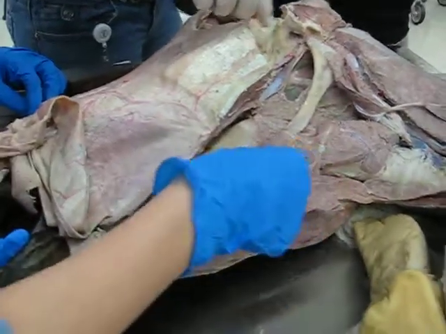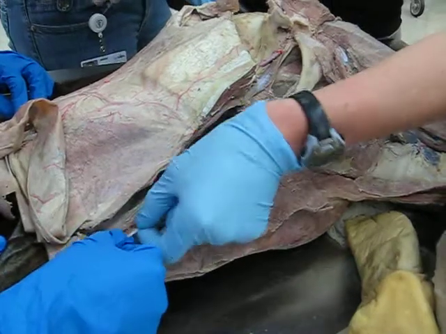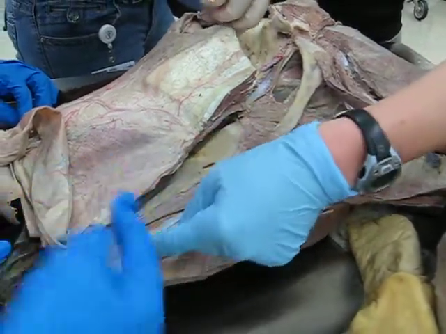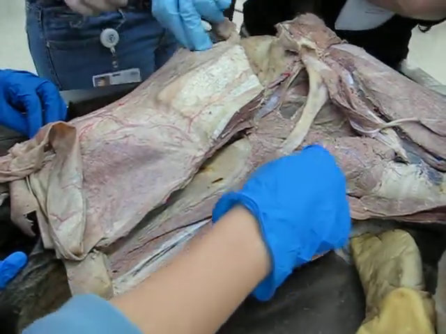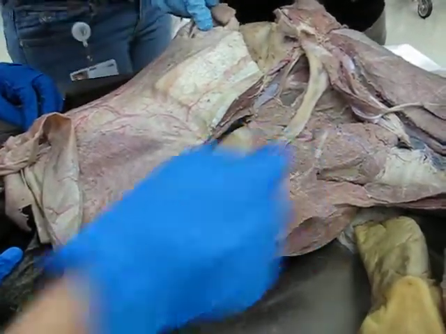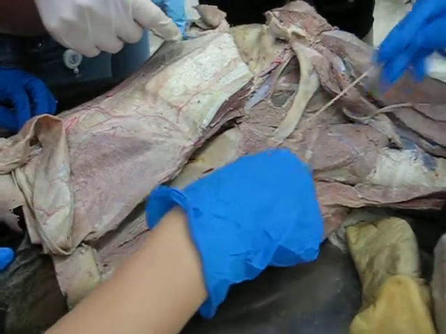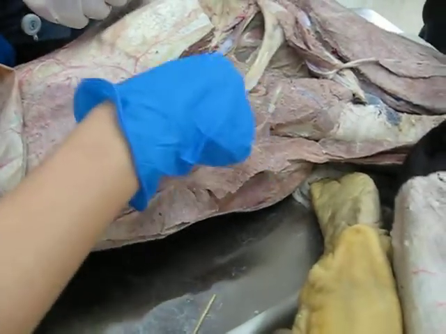Genioglossus. Wait, this one down here is genioglossus? Yeah, because it goes from the chin to the tongue. Oh, I see. What about this one? That's ventral styloglossus. And what about this one? You can see the ventral going that way. And actually, what is innervating these three muscles?